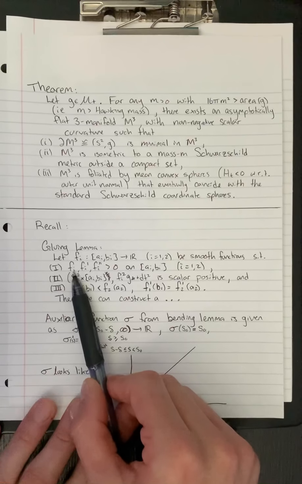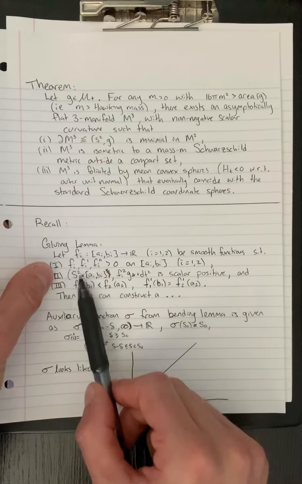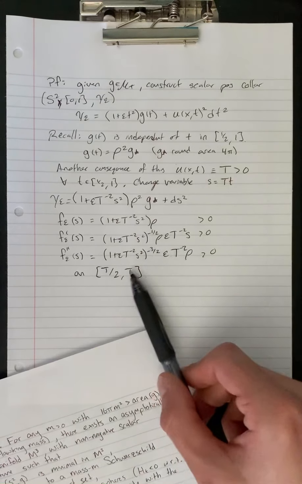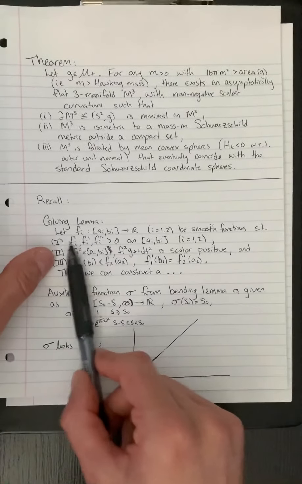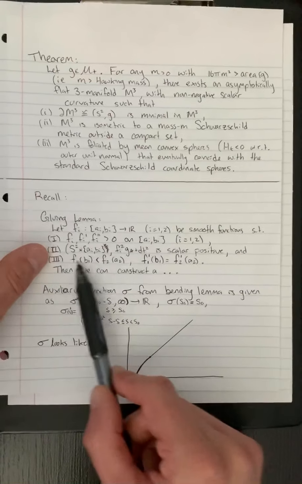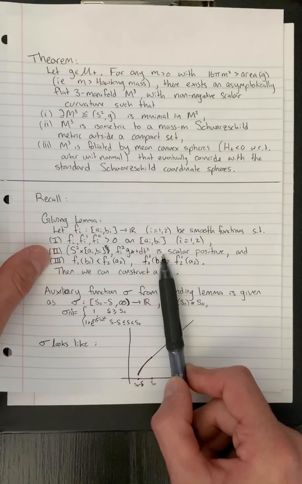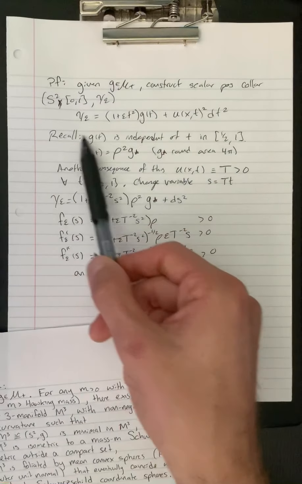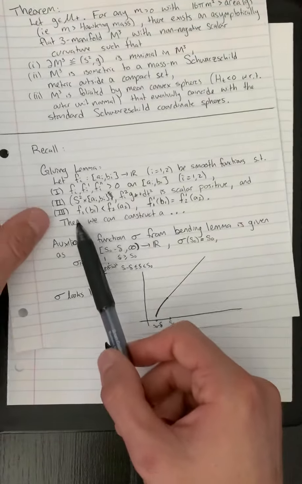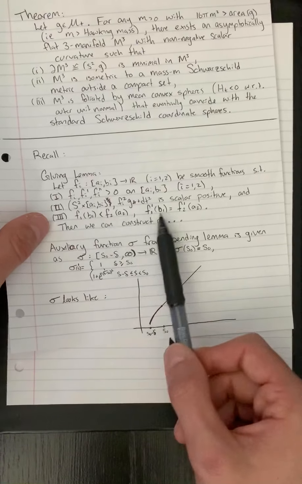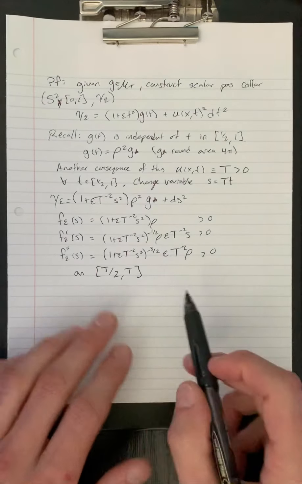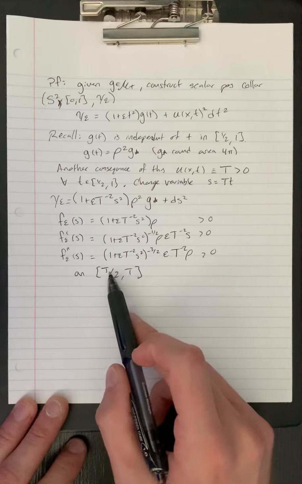Here we're taking f1 to be f epsilon. Epsilon is arbitrary for now; we'll fix it later. This condition is satisfied. This condition is also satisfied because we're just making a change of variables here, and this is already scalar positive by construction. Once we figure out what f2 is going to be, we'll make sure that condition 3 is satisfied. Of course, here the interval a1 to b1 is capital T over 2 to capital T.